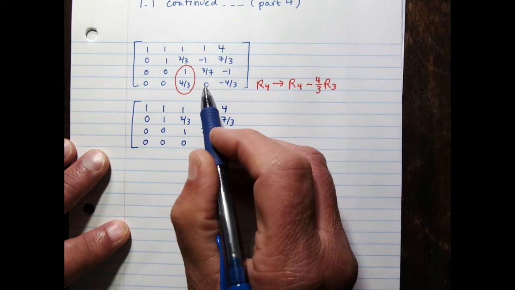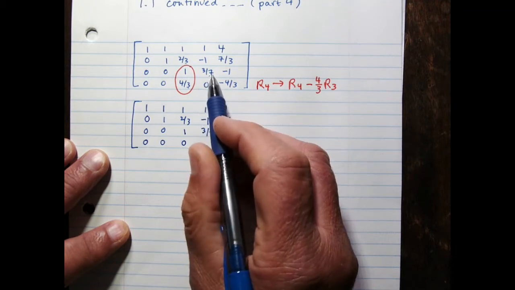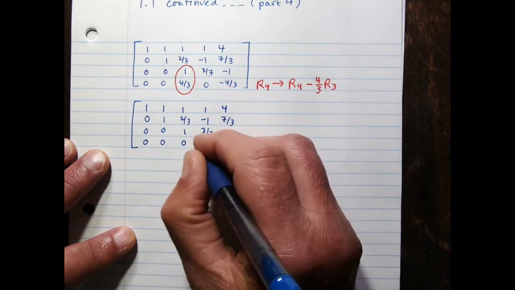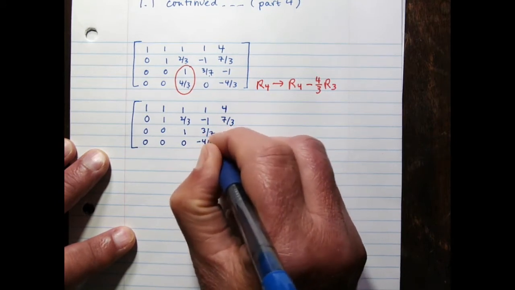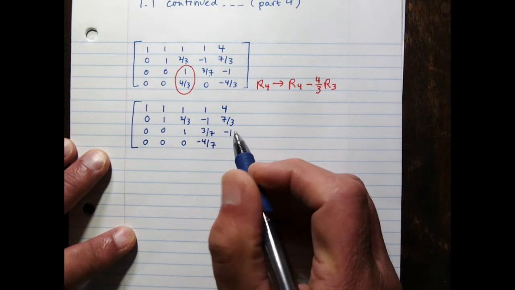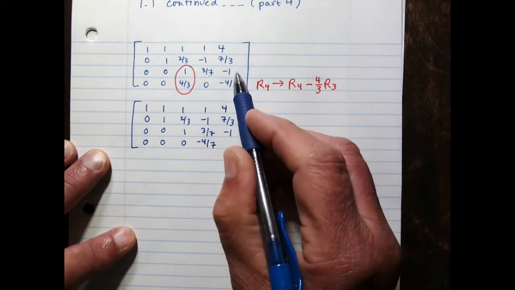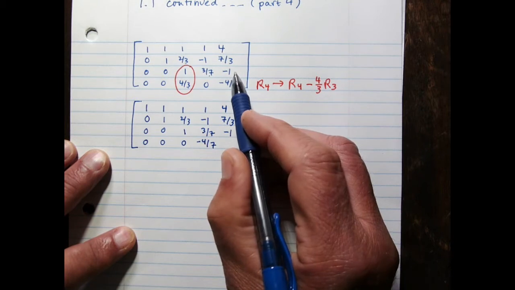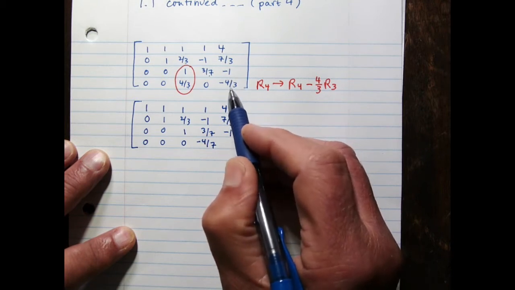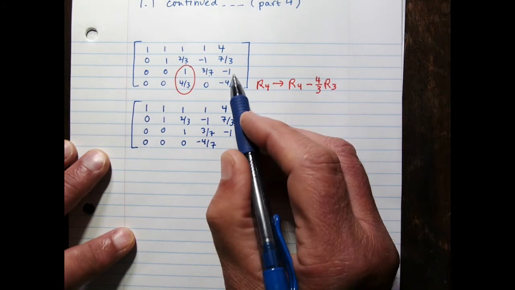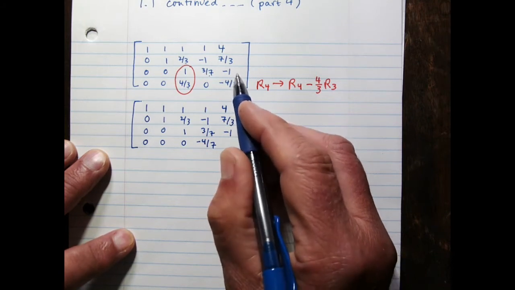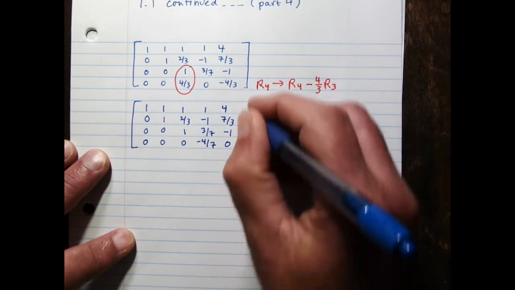We're going to have 0 minus 4/3 times 3/7. That's going to be minus 4/7. And we're going to have -4/3 minus a -1 times -4/3. -4/3 plus 4/3 is 0.